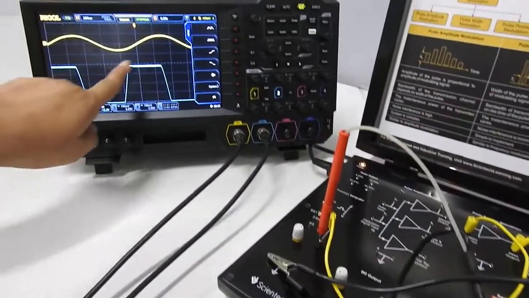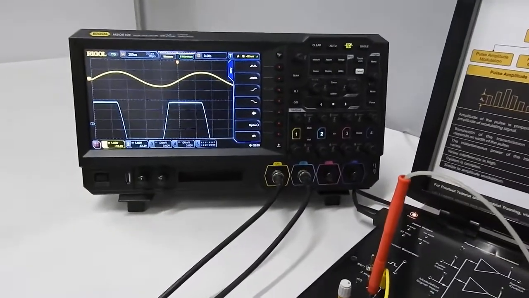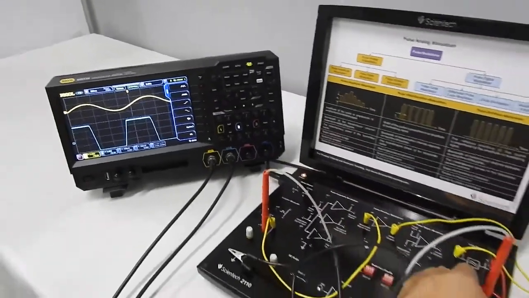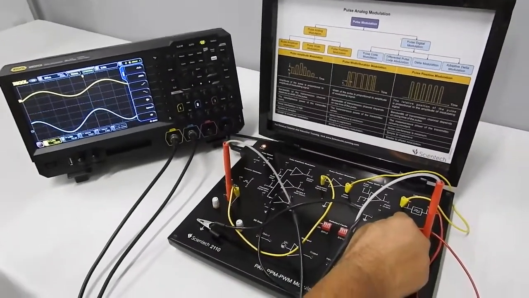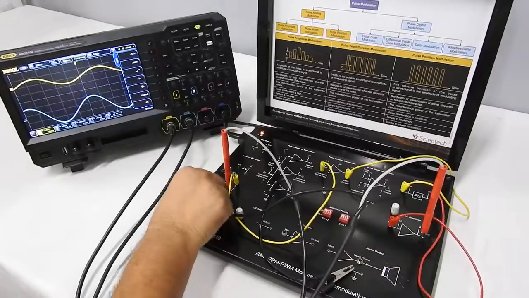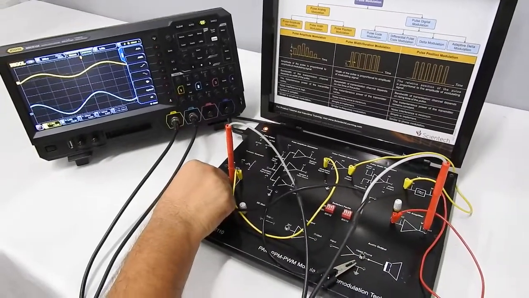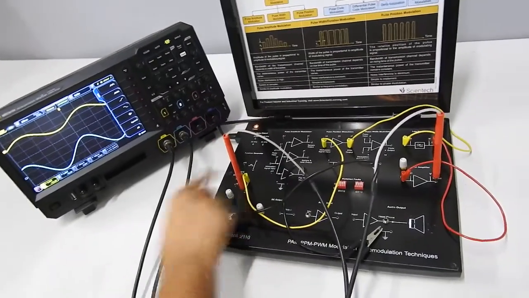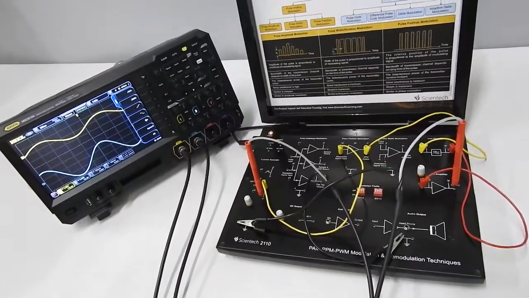You can see that the waveform which we are getting is clipped because the amplifier went into saturation. So let me change the biasing of my amplifier. I can see that now I am getting the modulating signal, the same which we had given to the input. So this is how the PPM works.